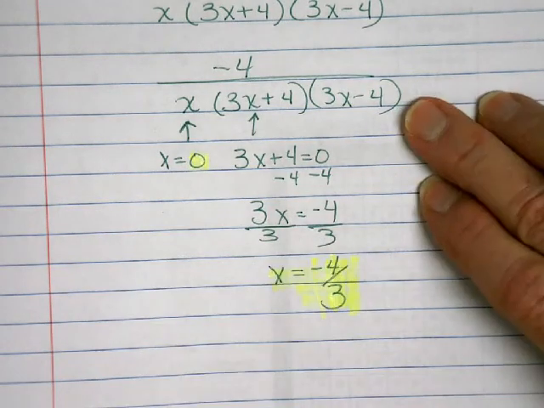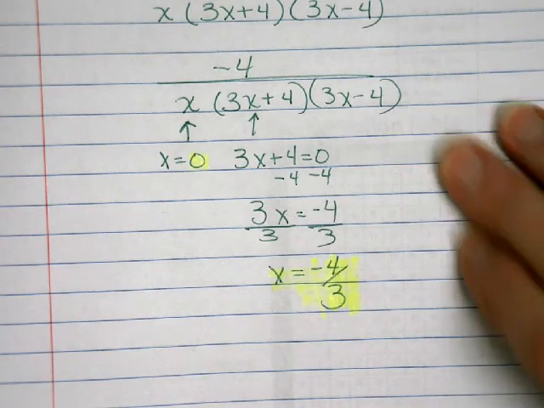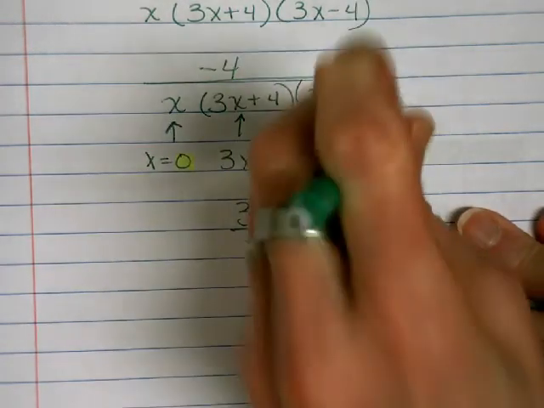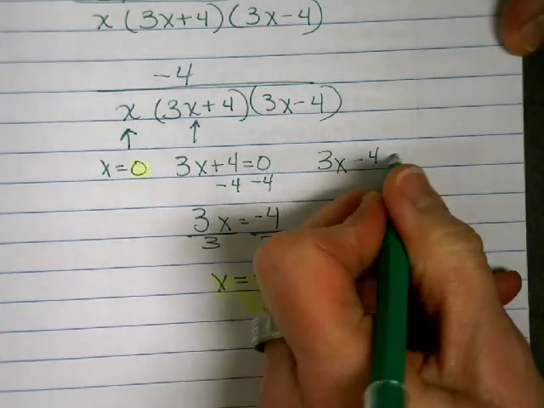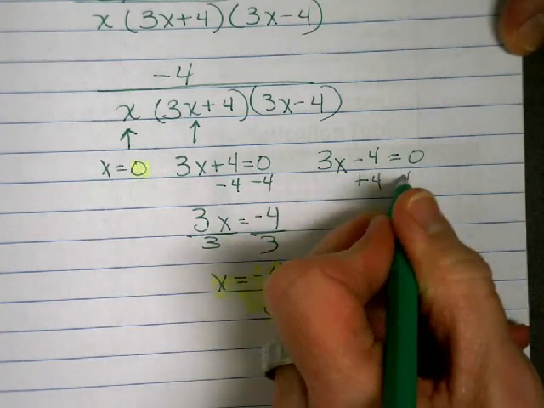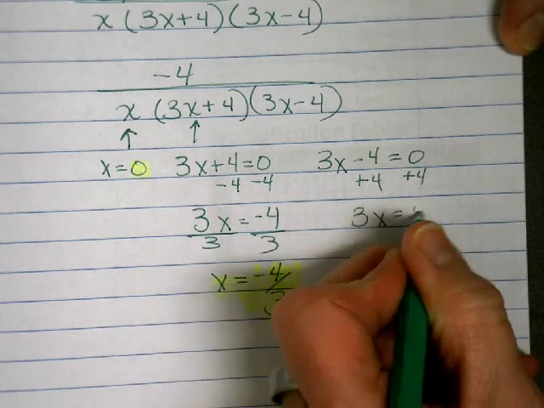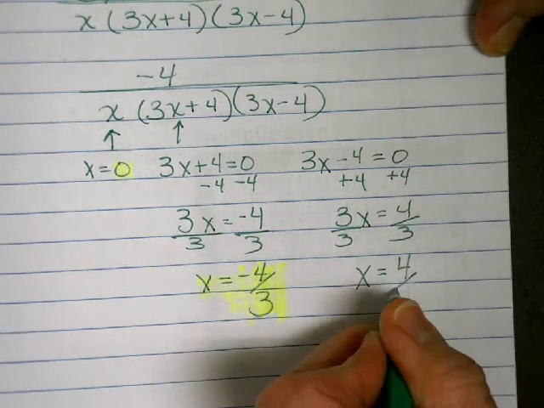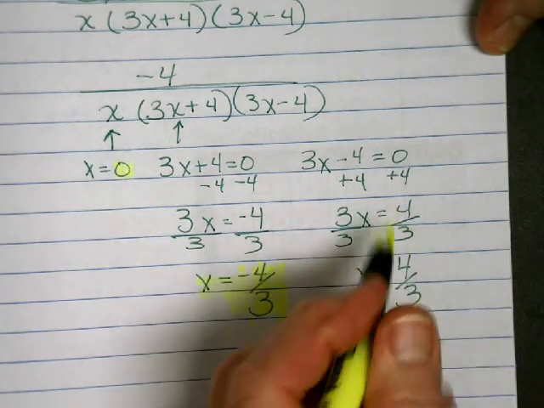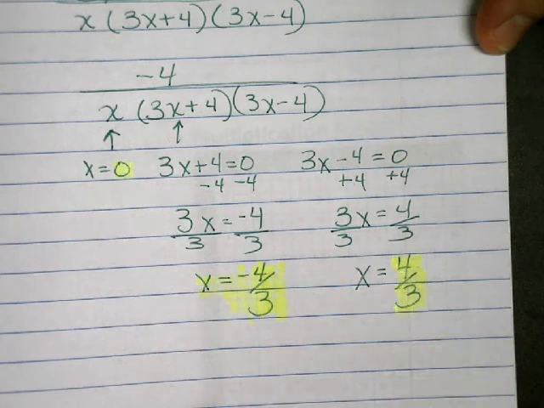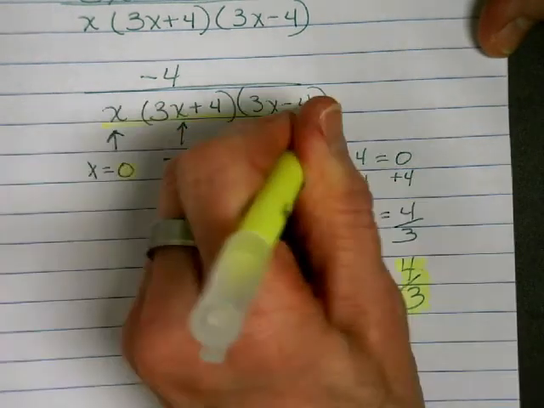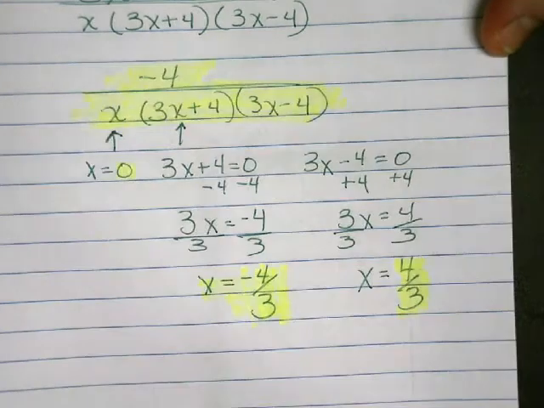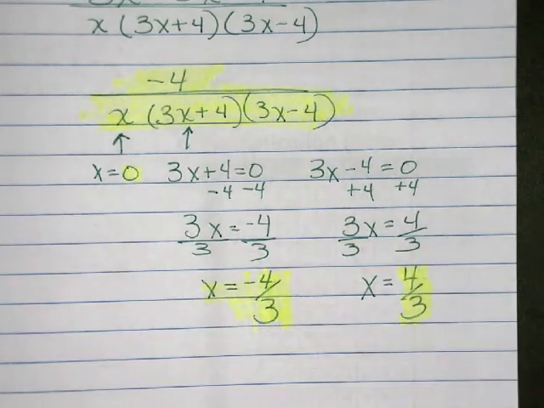Divide by 3, and so one of them is x equals negative 4 thirds. So we got ourselves a 0. Oh, sorry, you don't have to put in the x equals. It'll just be negative 4 thirds. And then obviously this guy is going to be x equals positive 4 thirds because you would add 4. So we have 3x equals 4, divide by 3.